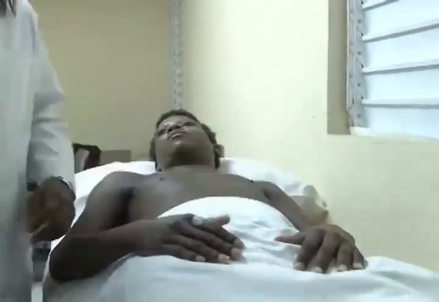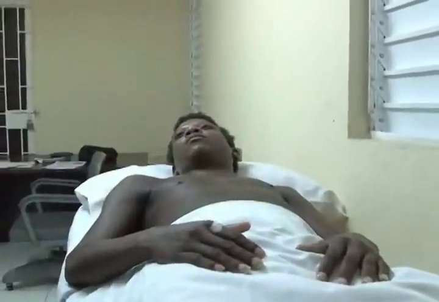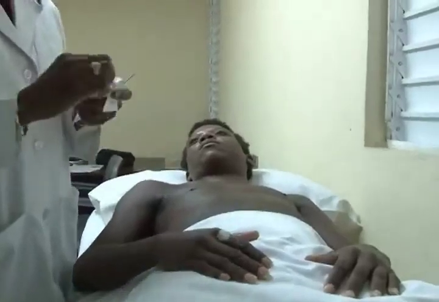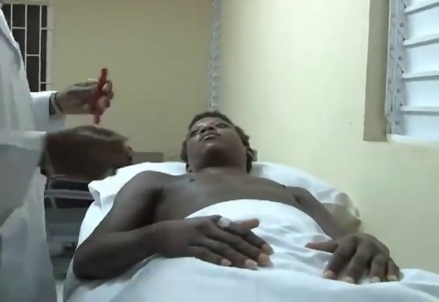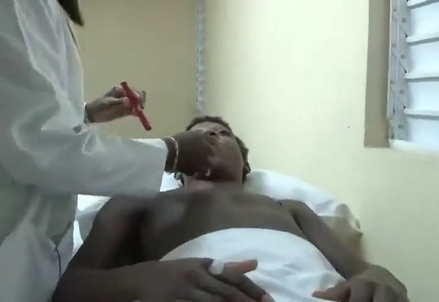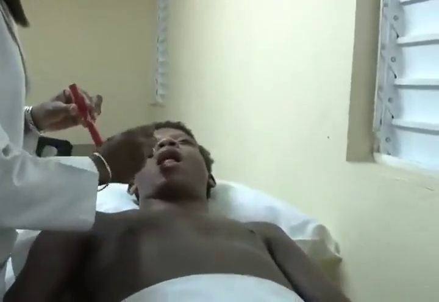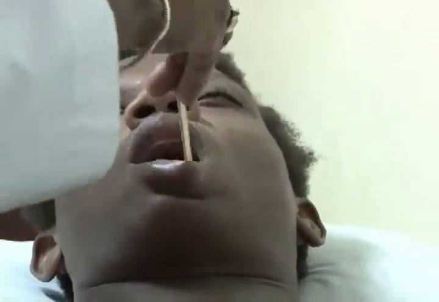So we are examining the oral cavity, and we need a tongue depressor. We will also require a flashlight. Open the mouth for me, please. Lift up the tongue. We're looking for the degree of cyanosis, if any is present, and there's none present here. But we're now going to formally examine the oral cavity. We're looking at the health of the teeth.